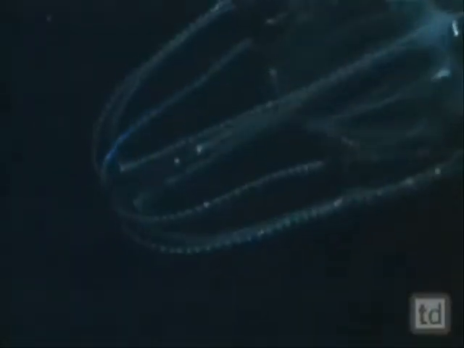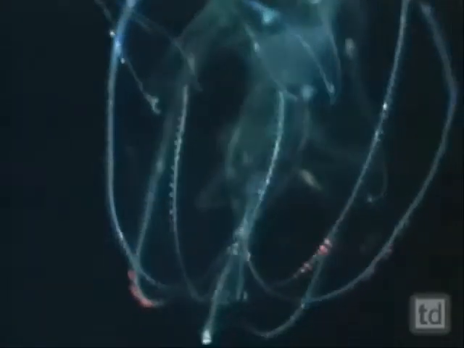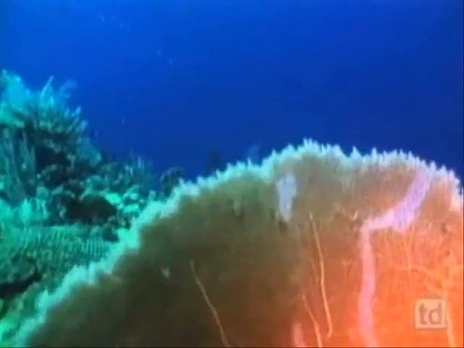The ctenophore is easy to spot at night. It is bioluminescent, creating its own light. It comes out to prey on plankton and small creatures. When the sun comes up again, the ctenophore will be gone. Nighttime predators will retreat to their daytime resting places. The reef dwellers will awaken.